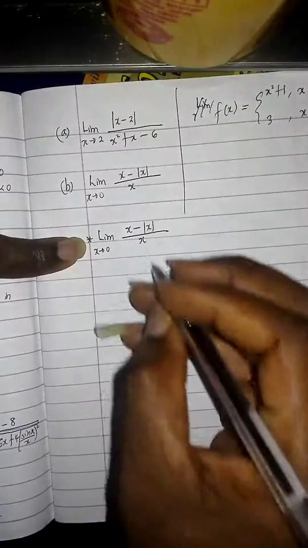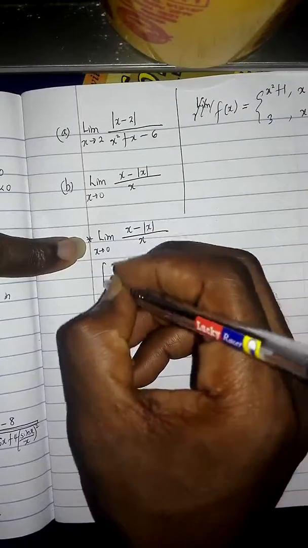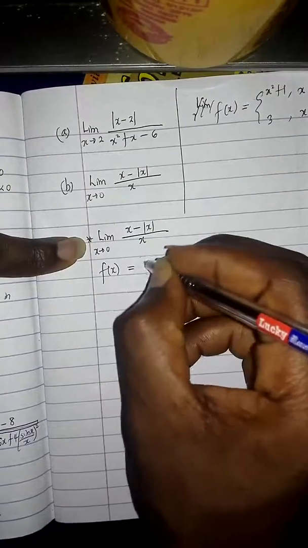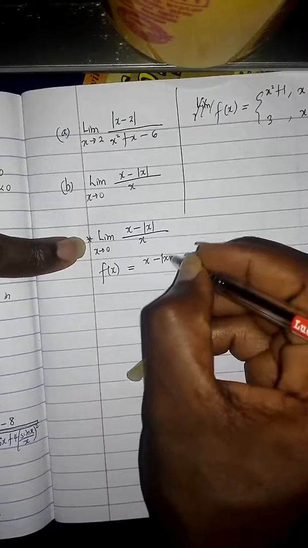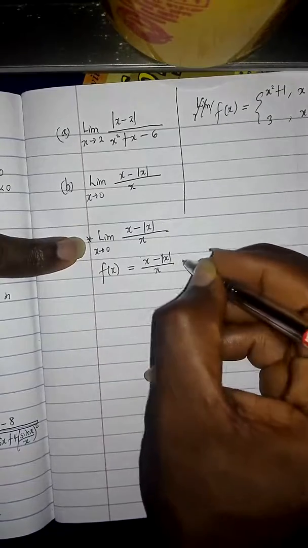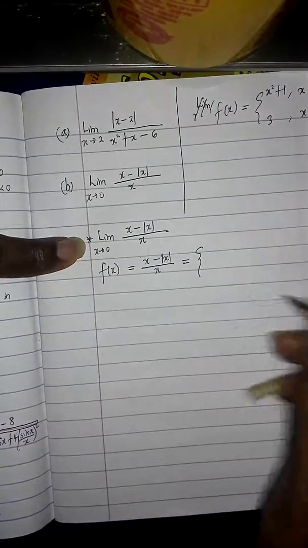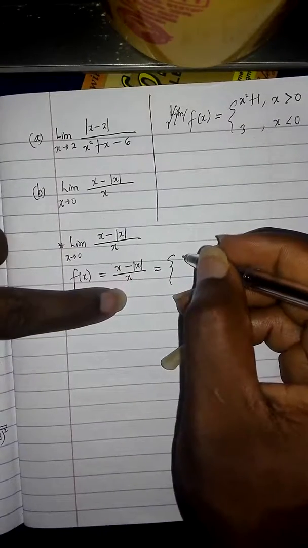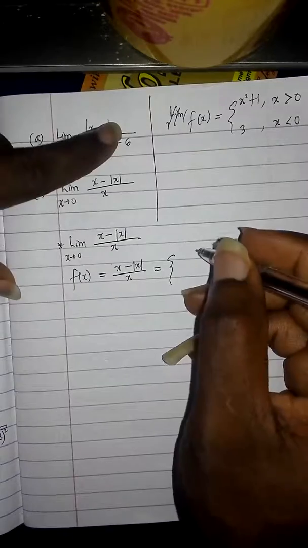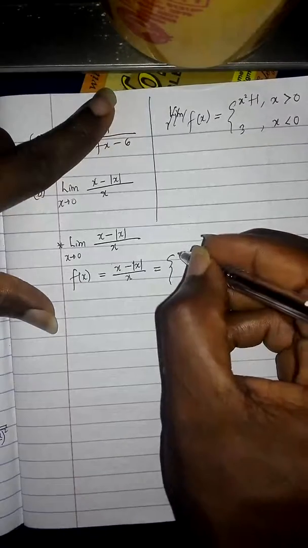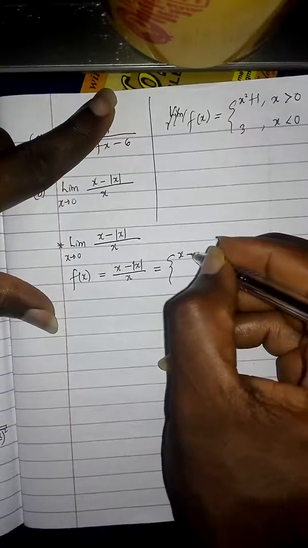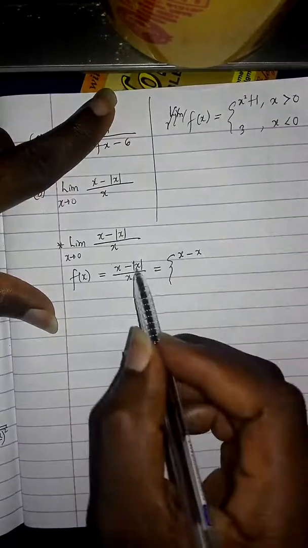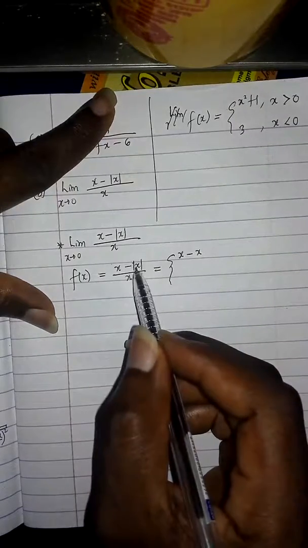Okay, so we will first say that our f of x is equal to x minus modulus of x over x, which will be equal to, depending on the value of x, when x is greater than 0, x minus x over x, because when x is greater than 0, modulus of x is x.